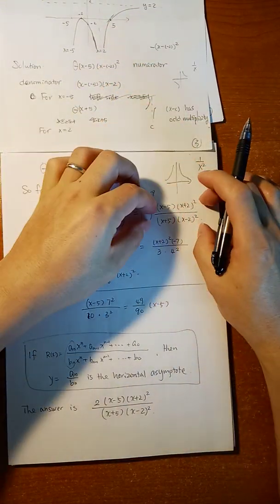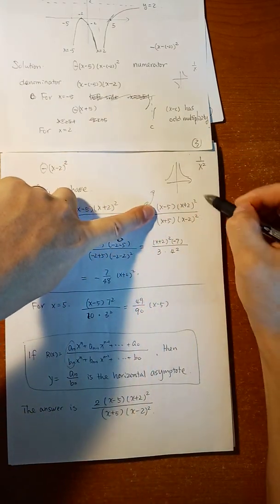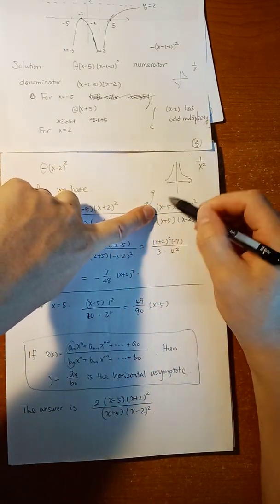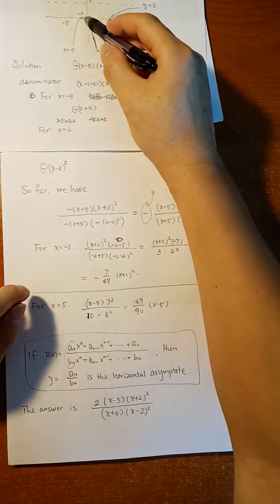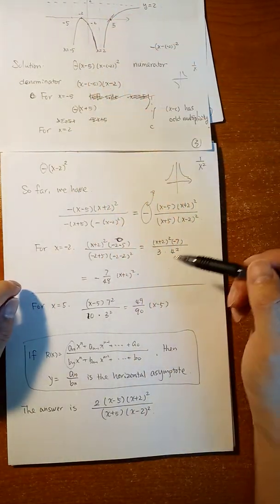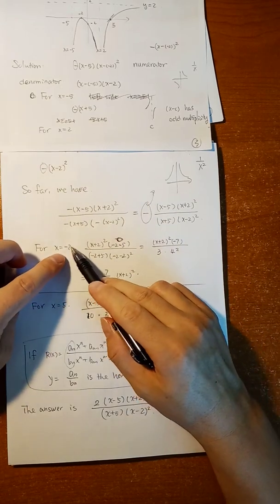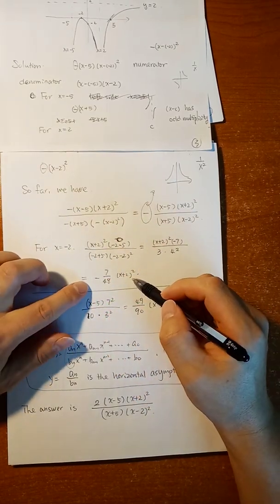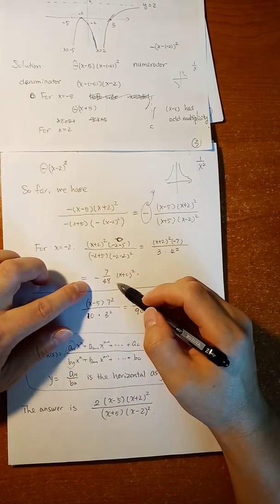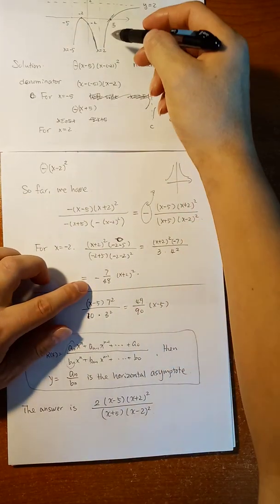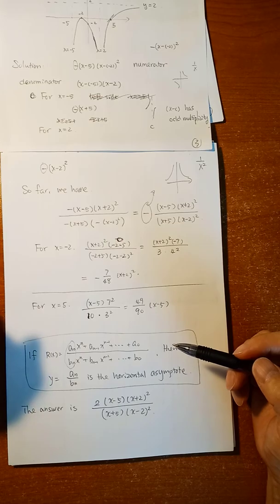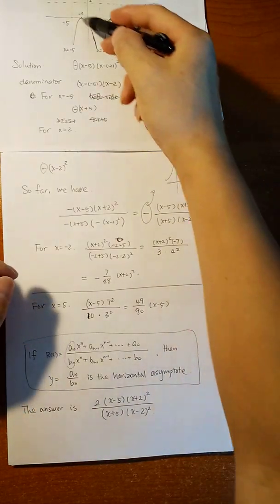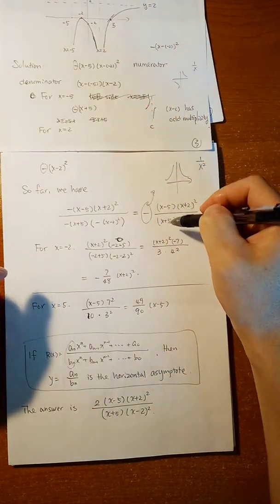After you put all the building blocks together, you randomly pick one point, either the x-intercept or the vertical asymptote, and try to determine the behavior near it. Let's match this direction. If it does not match, you put a negative sign.